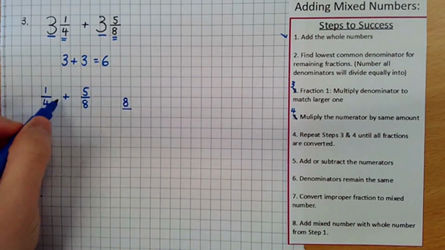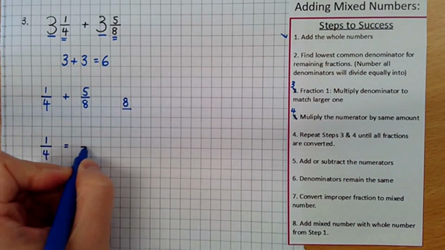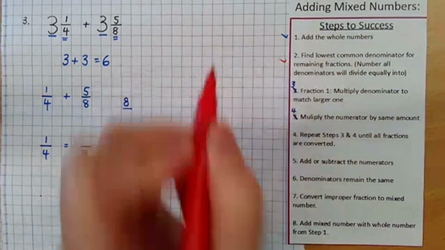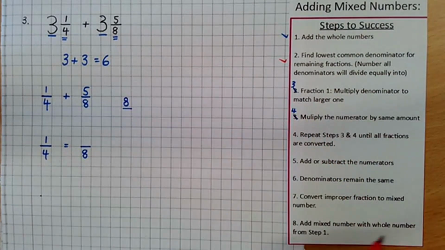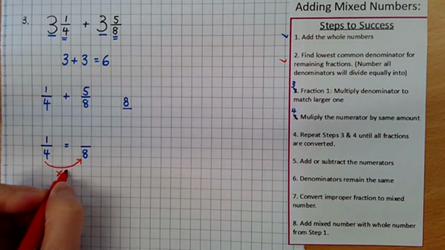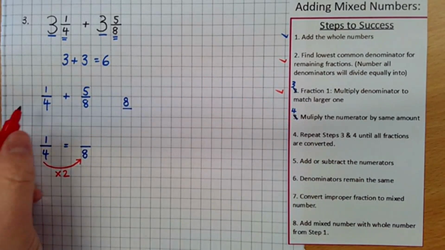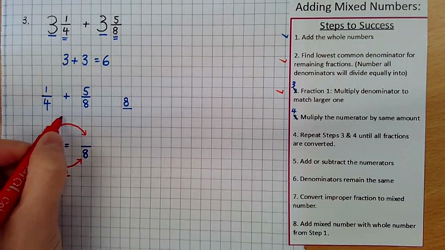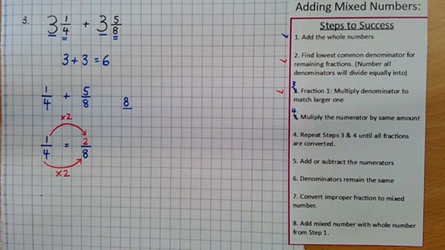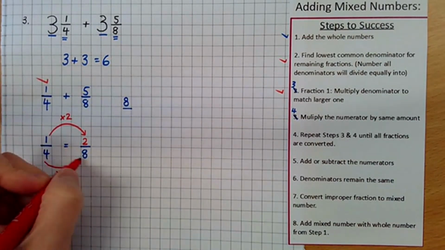So now I'm going to convert my first fraction. 1/4 equals how many 8ths? Okay, I've found my common denominator. I'm now going to multiply my denominator to match the largest, which is 2. Fantastic. And the next step. Good. I'm going to multiply the numerator. 1 times 2 equals 2. Great. So I know that this 1/4 is equivalent to 2 8ths.